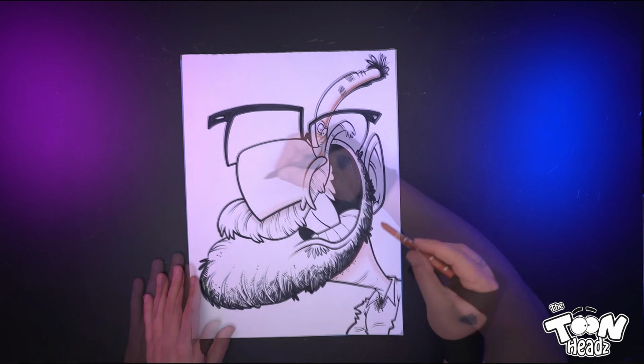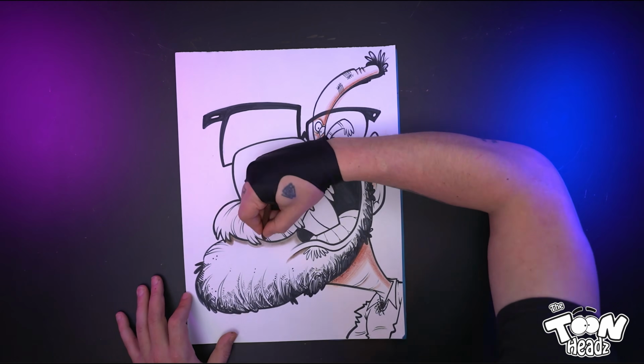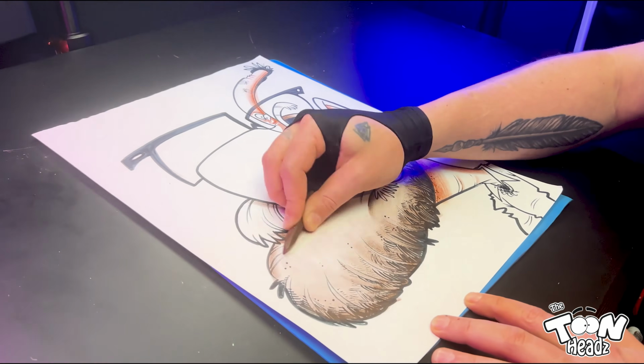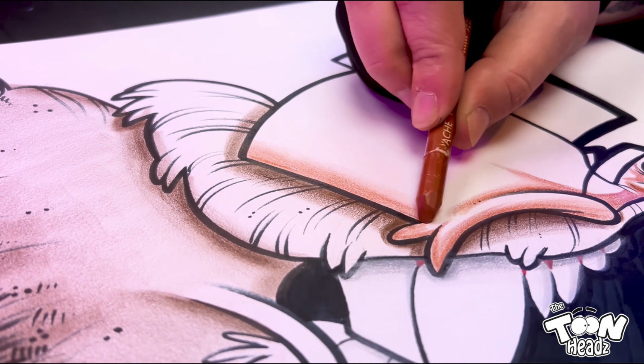So this step, I was just trying to concentrate on the values here. I'm trying to make sure I'm going from a 5 to 1 scale, trying to get that gradient to come out. And now I'm going to concentrate on the saturations of the caricature.